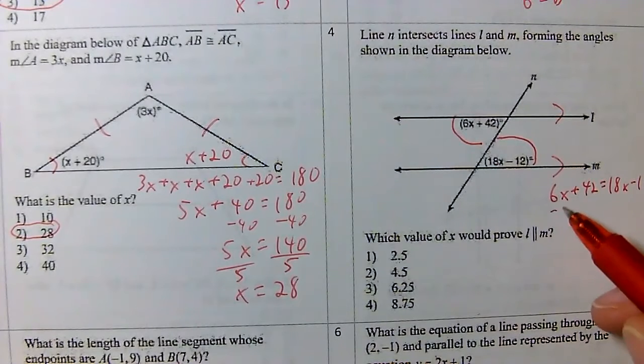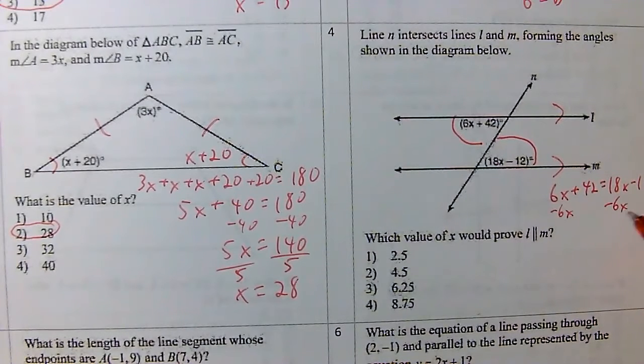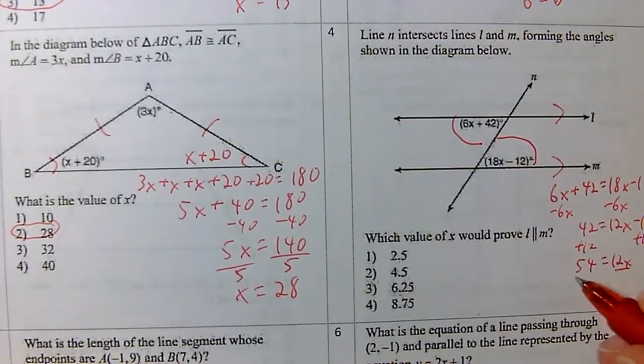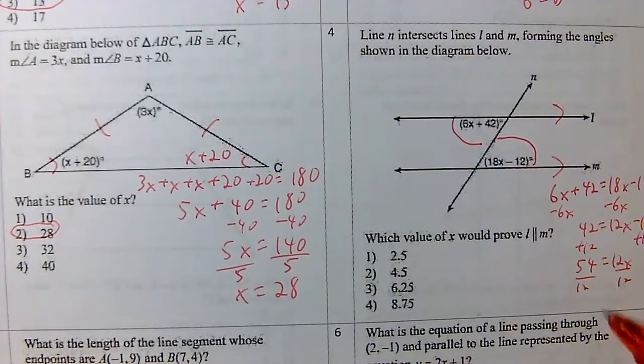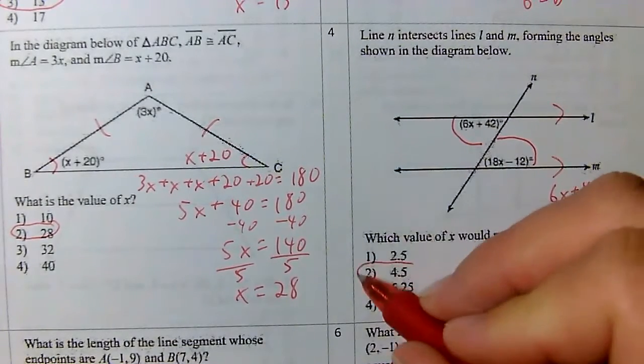Combine like terms. I'm going to go ahead and bring 6x over this way. So I get 42 equals 12x minus 12. Bring this 12 over the other way. So add 12. That gives us 54 equals 12x. Finally, divide off 12. This one doesn't come out to a whole number. It's going to come out to 4.5, which is option 2.